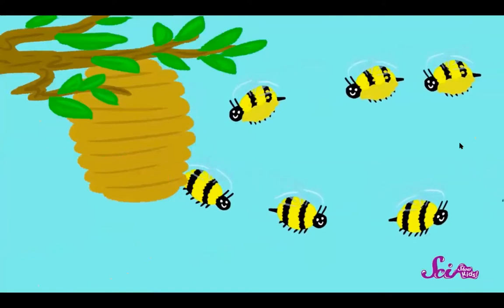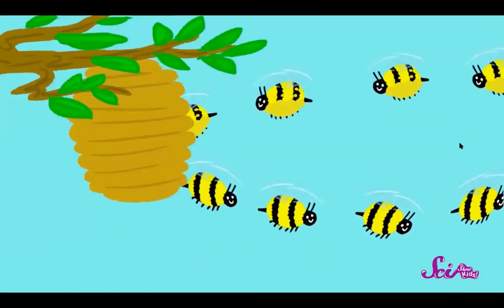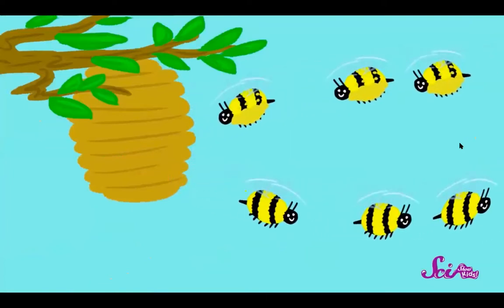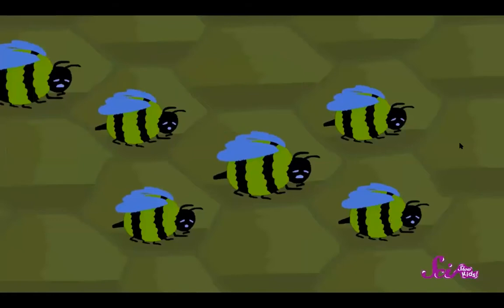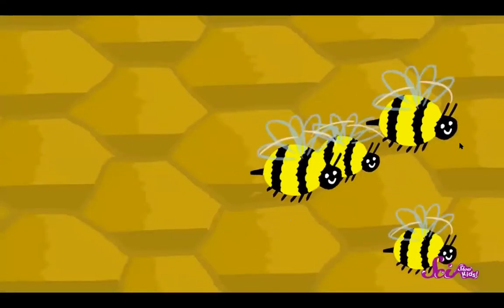She feeds some of the nectar and pollen to the baby bees and to the queen, and then she turns most of the nectar into honey. Bees fly back and forth all day collecting nectar and pollen from flowers and taking it back to the hive. When it gets dark, they go back to the hive and rest, and then they're up early the next morning to start again. If you've ever heard the expression, busy as a bee, now you know why we say that.